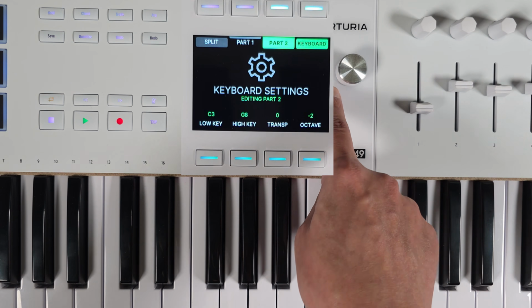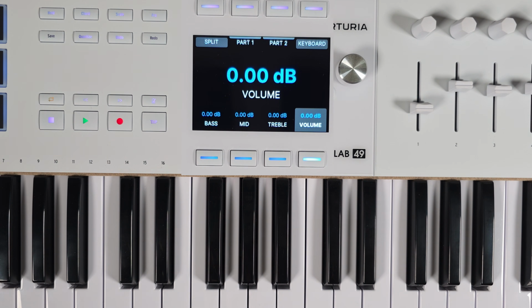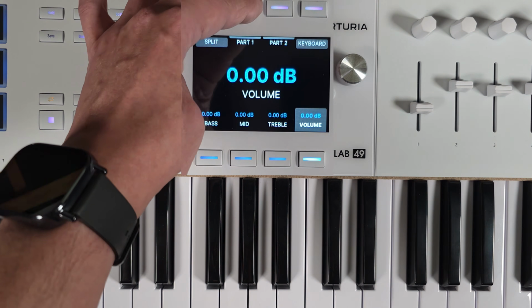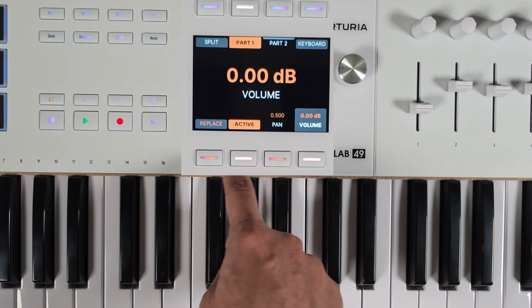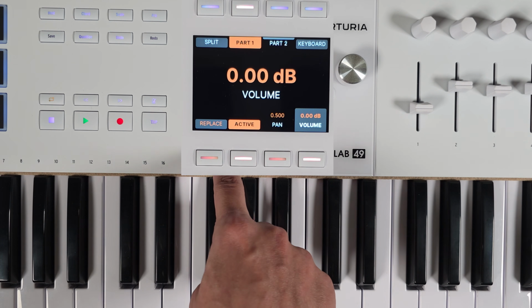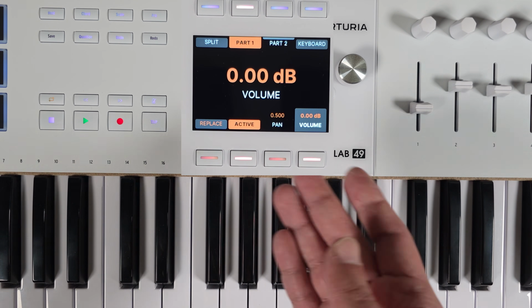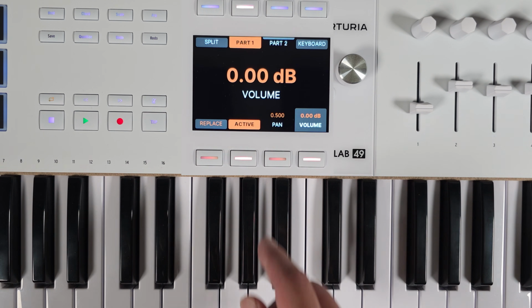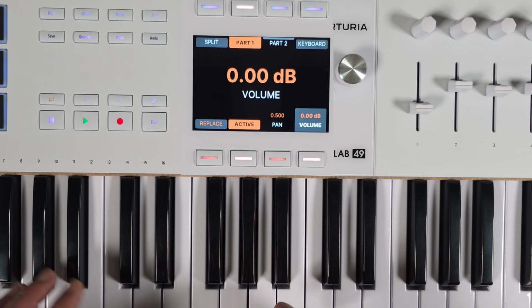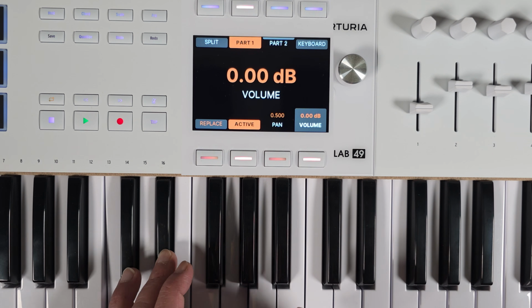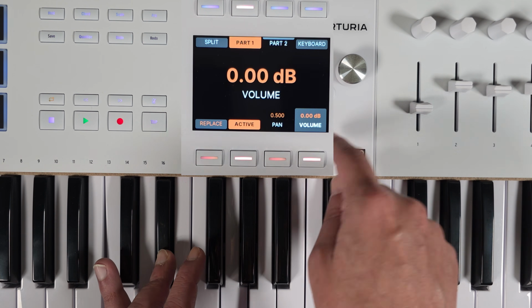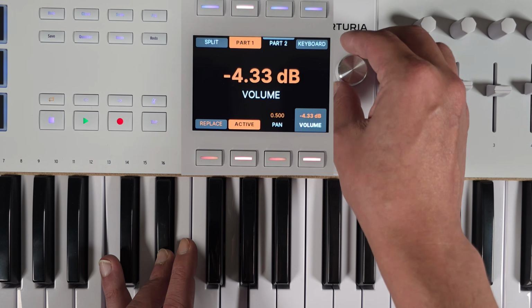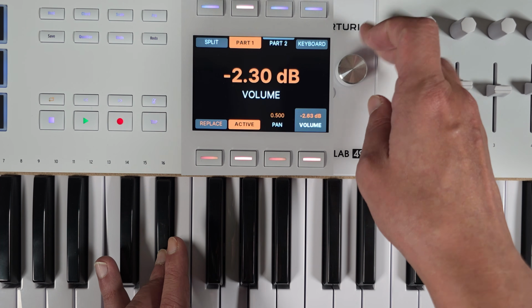I'm gonna press back, and when you are on this screen and you select a part, notice that you have more options right here. You can replace the part after you create the multi-preset, and this will take you to replace the part. I'm gonna show you in a minute. But what you can do right here, let me just play something. You can adjust the volume of the patch, in this case part 1.